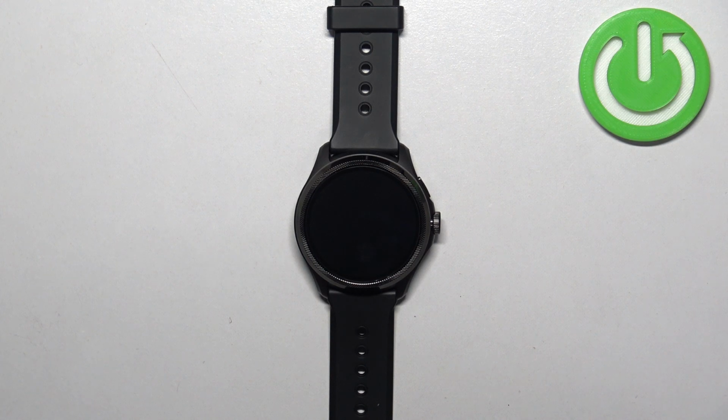Welcome. In front of me I have the MOBVOI TicWatch Pro 5, and I'm gonna show you how to change the tiles or customize the tiles menu on this watch.